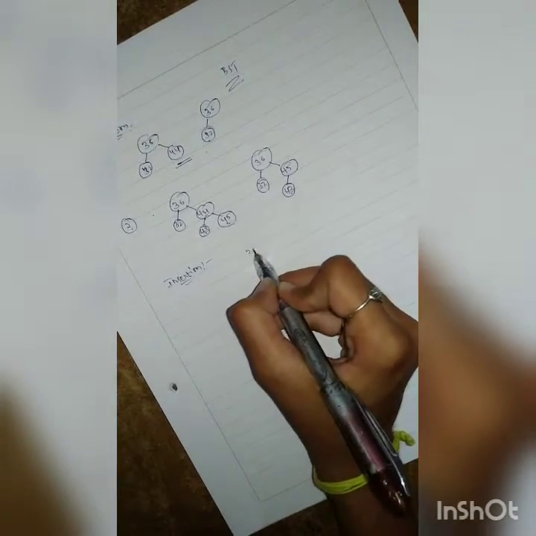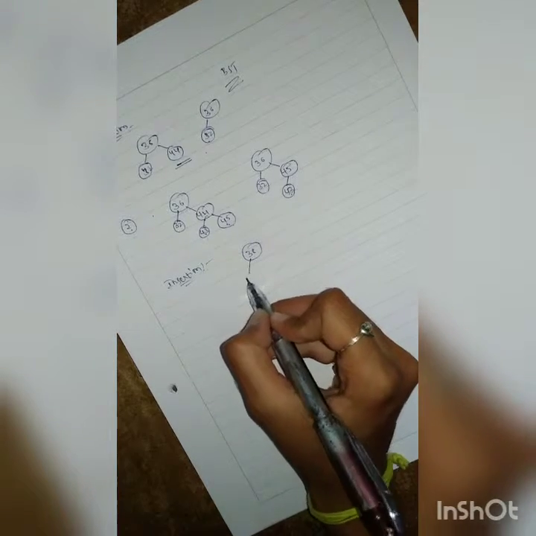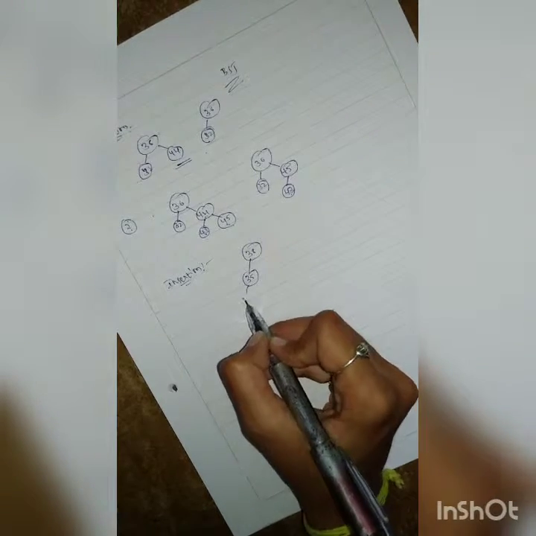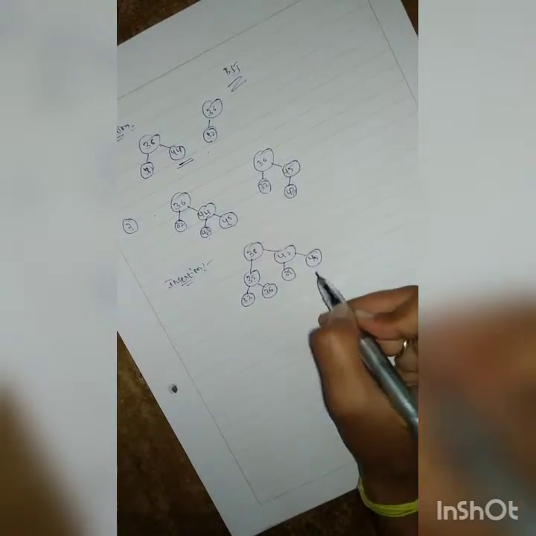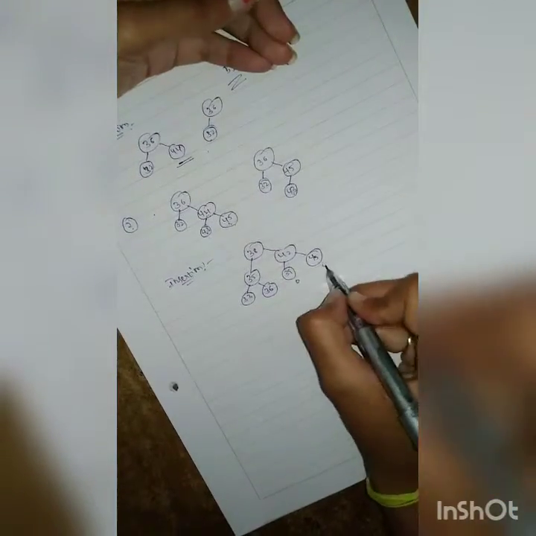Now insertion. How do we insert an element in a binary search tree? Let's consider a tree. It's 38, 35, 33, 36, 42, 39, 45. This is 0, 0, this is 0, this is again 0, 0, 0, this is also 0. All are 0, it is balanced.